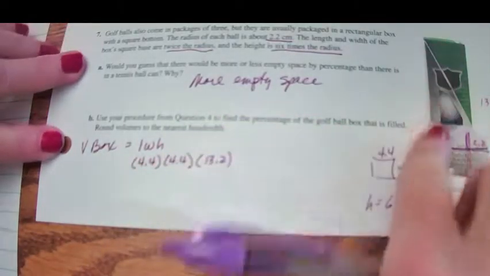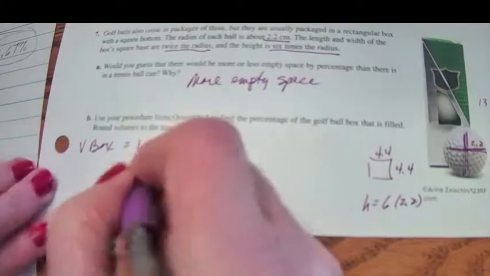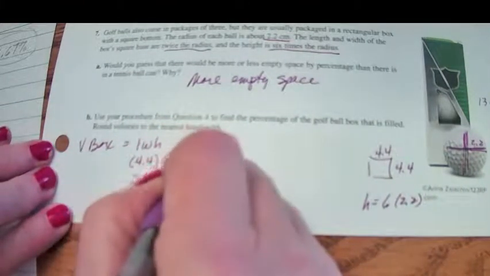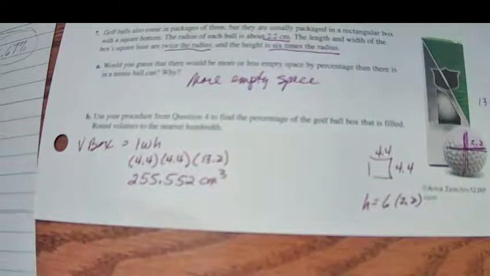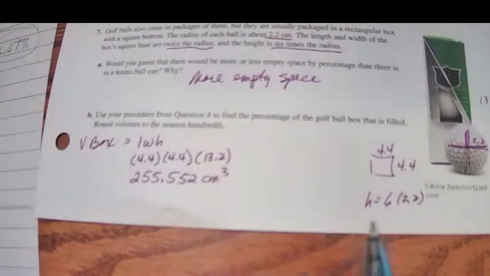That's the volume of the box, as if it was all filled in. 4.4 times 4.4 times 13.2. The volume of the box is 255.552 centimeters cubed. All right, what's the volume of the 3 golf balls?